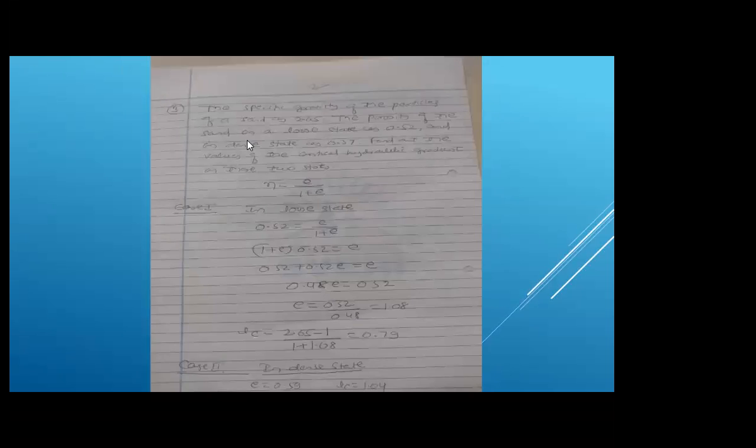Now take down this question. The specific gravity of the particles of a sand is 2.65. The porosity of the sand in a loose state is 0.52 and in dense state is 0.37. Find out the values of the critical hydraulic gradient in these two states.